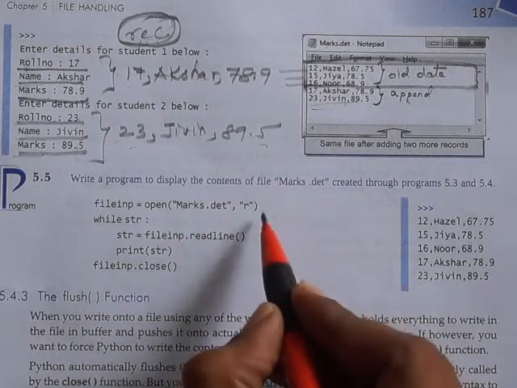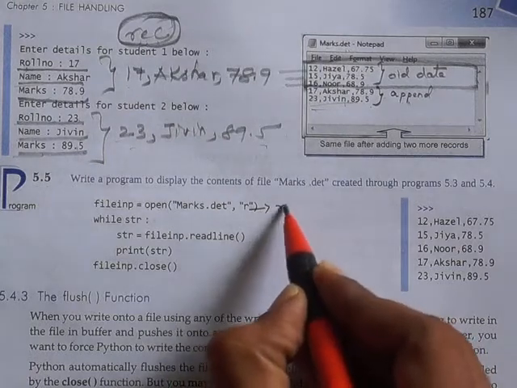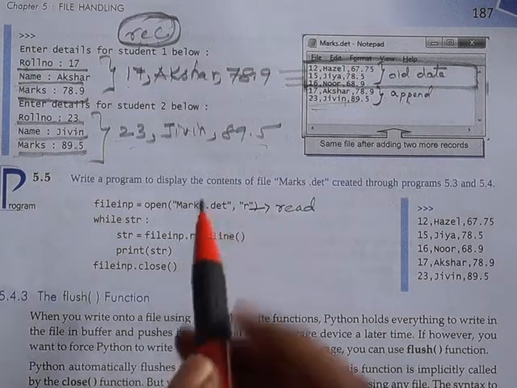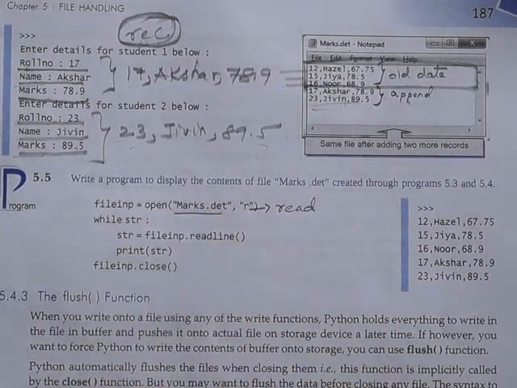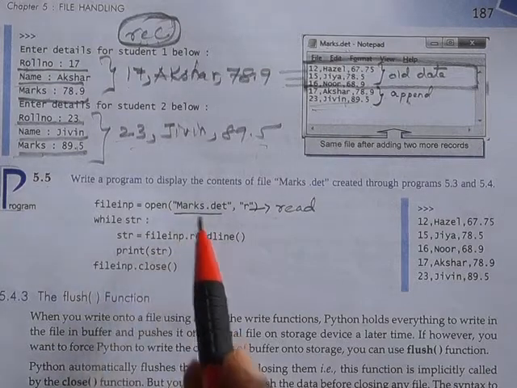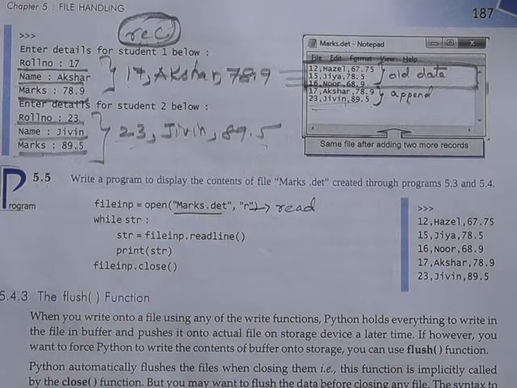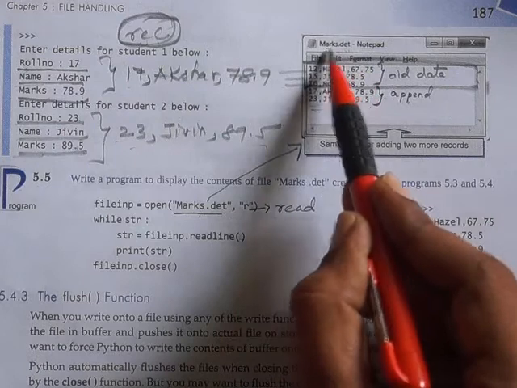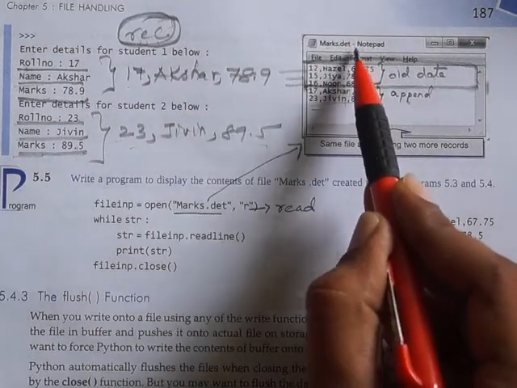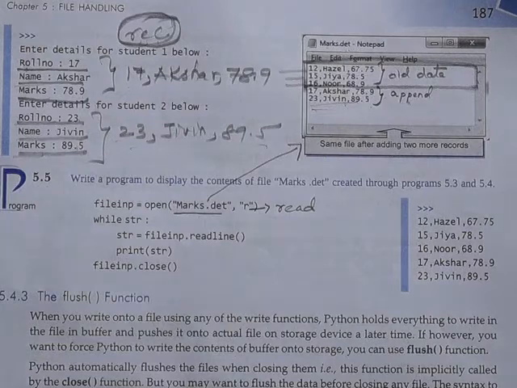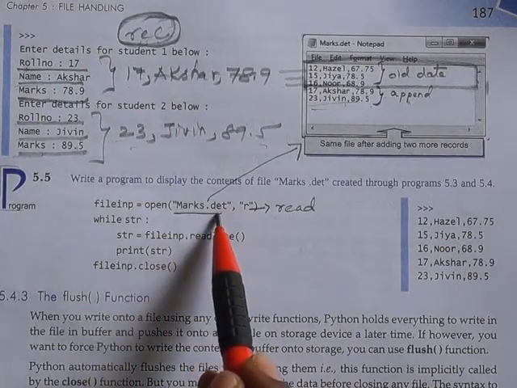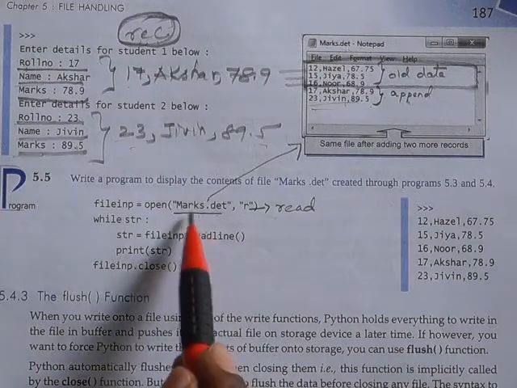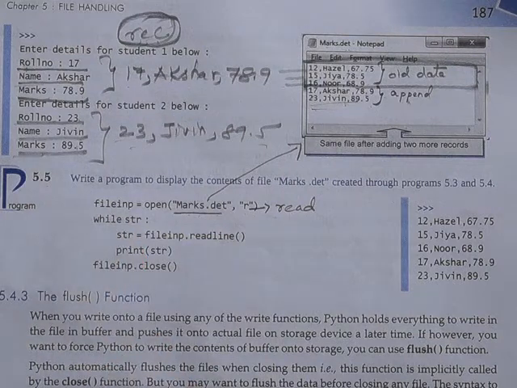R means what? It means read mode. If a file has to be read, this file should be already present. You have to check whether this file is already present or not. Yes, of course this file is already present because you see marks.date, this file is already present, so no problem. So marks.date file will be opened in read mode, and that should be saved in file inp.